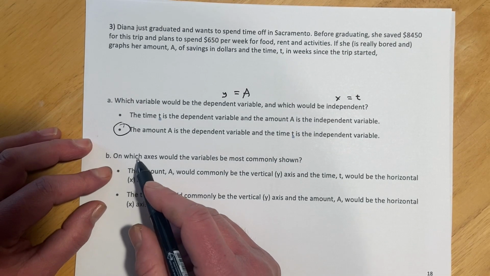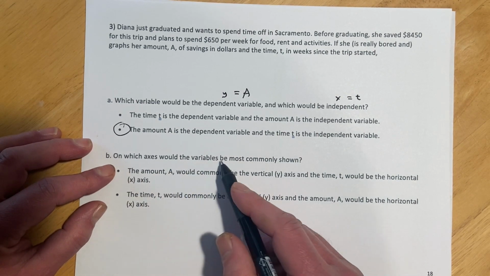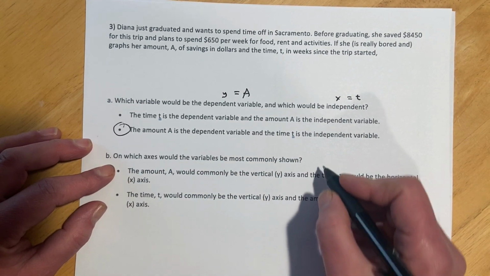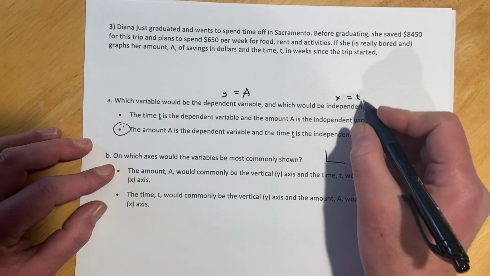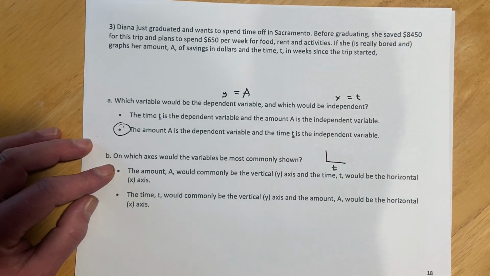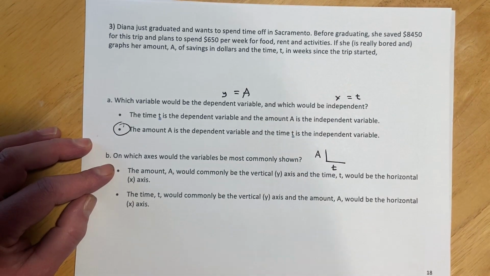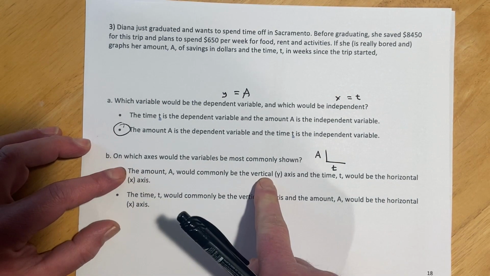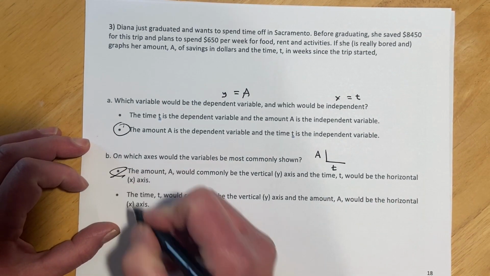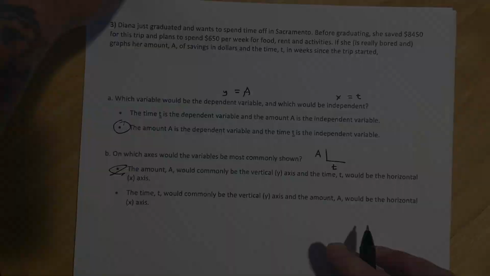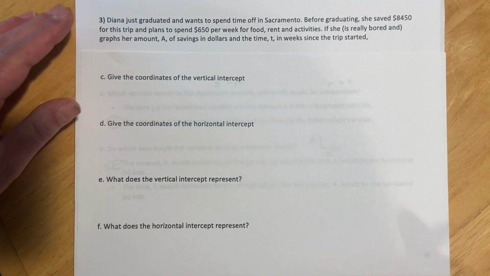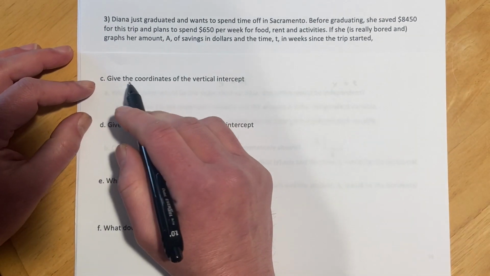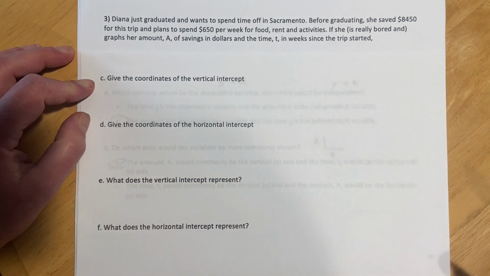So then part B is on which axis would the variables be most commonly shown? And so again, our T is going to be our input, our A is going to be our output. So A would be the vertical and T would be the horizontal. So that's this one right here. And then here is part C. Give the coordinate of the vertical intercept.